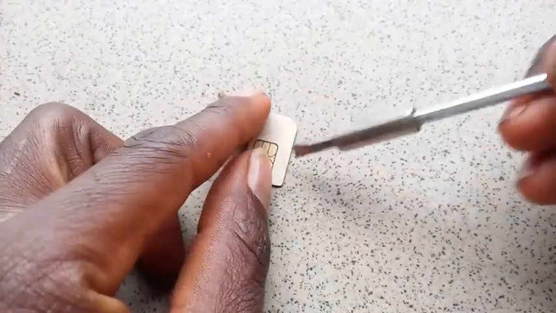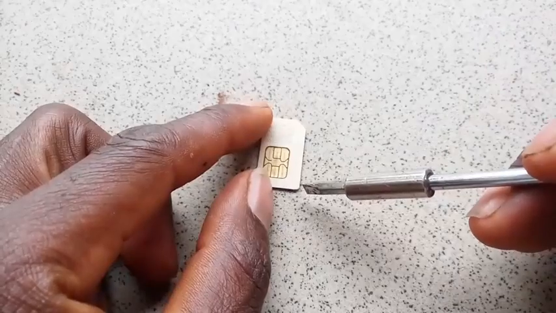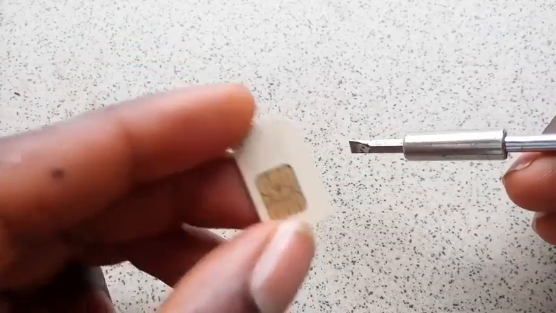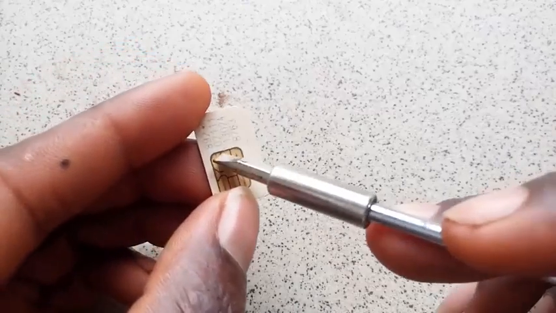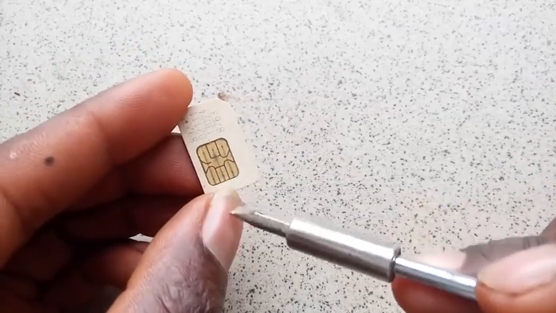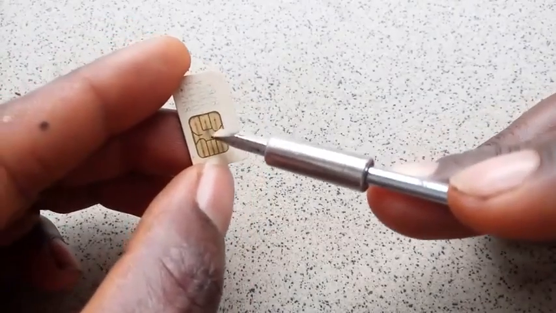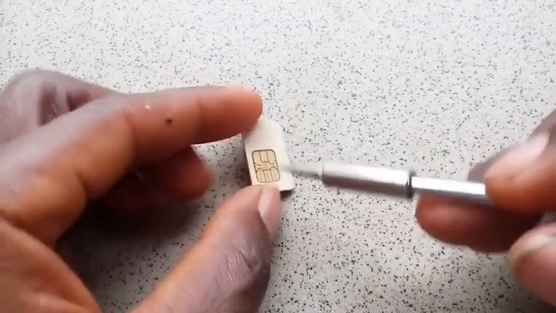If you have 6 of this SIM, then the first thing you need to do is, on the first one, you come here and scratch this part.